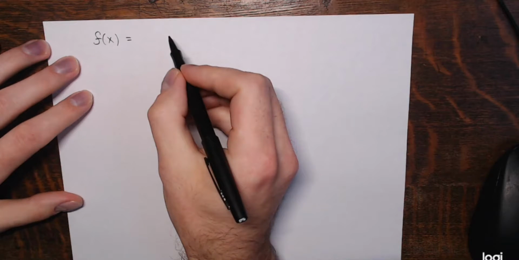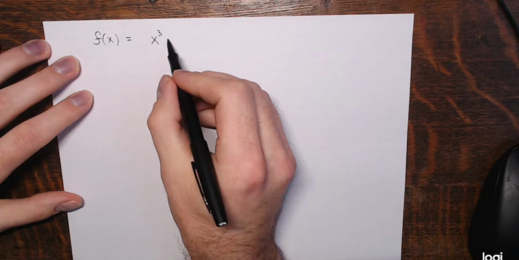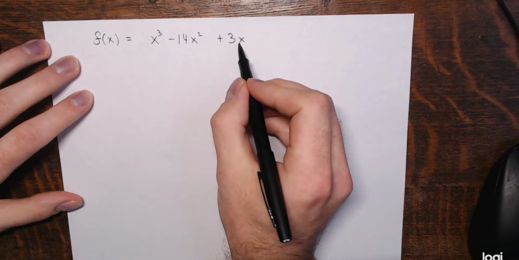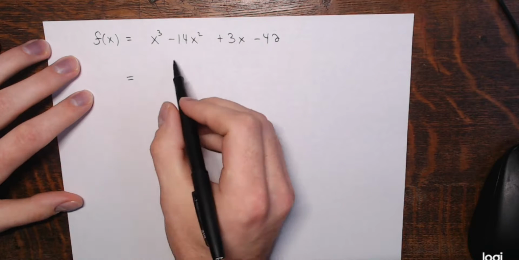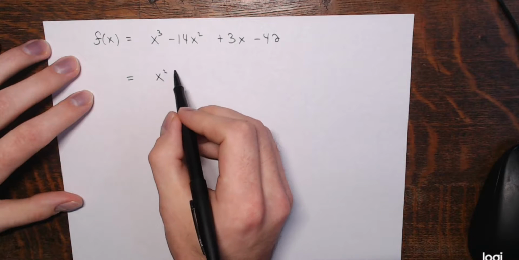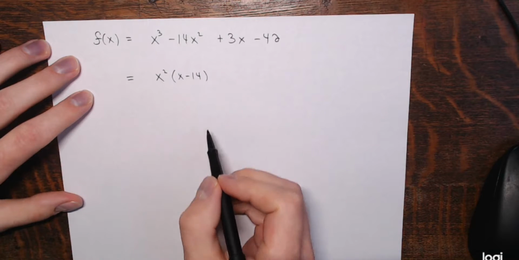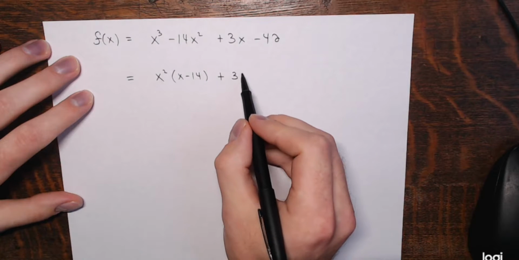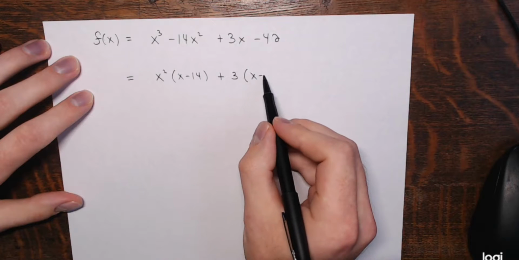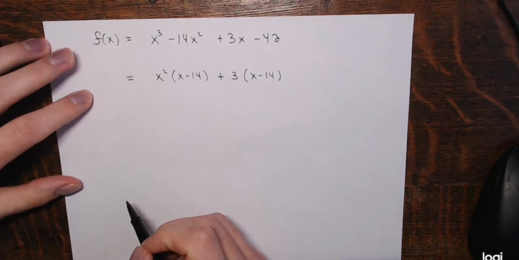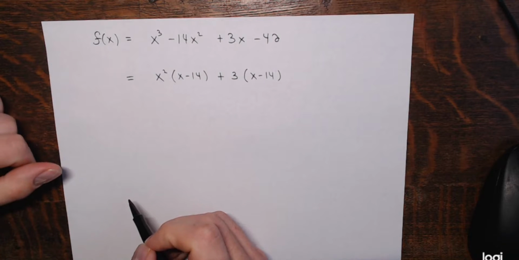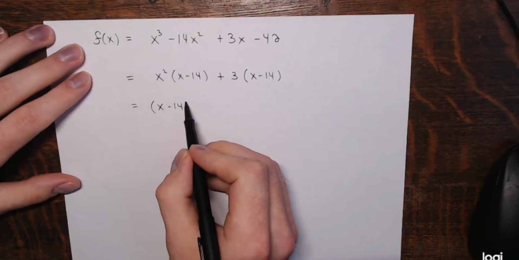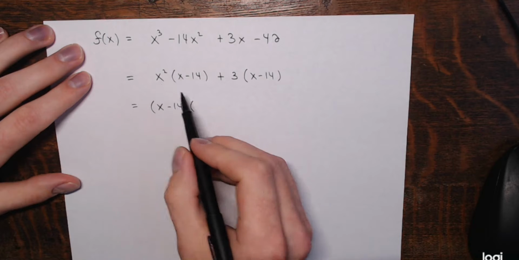F of x equals x cubed minus 14x squared plus 3x minus 42. If you look at the first two terms, pull out x squared. It'd be x squared times x minus 14. Plus, and then look at the next two terms. They have a common factor of 3. If you pull out a 3, you'd have 3 times x minus 14. 3 times 14 is 42 as well. And then you look at the whole thing. Both these products have x minus 14 in common. And there we go, it is factored: x minus 14 times x squared plus 3.